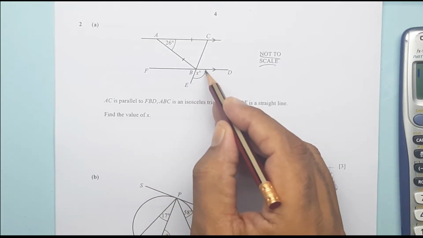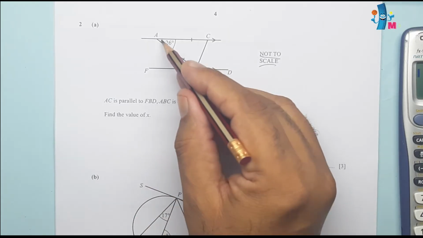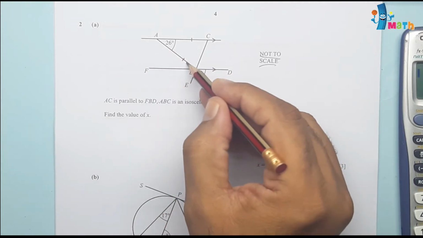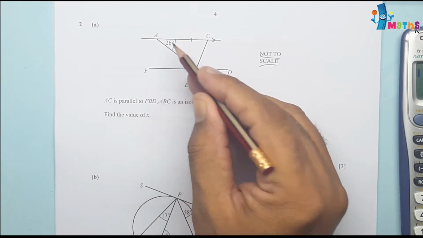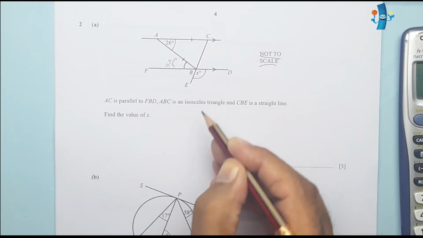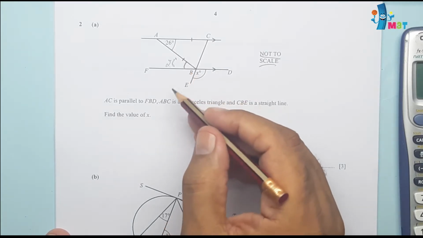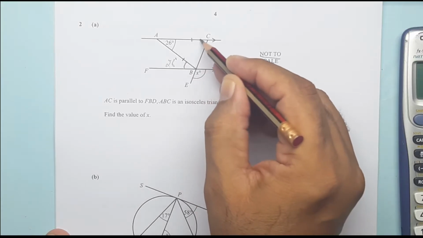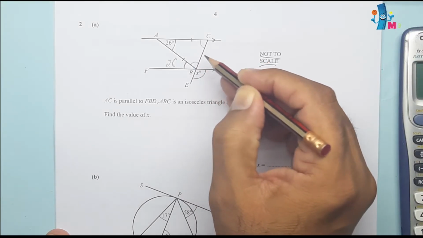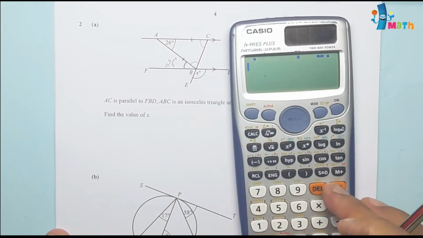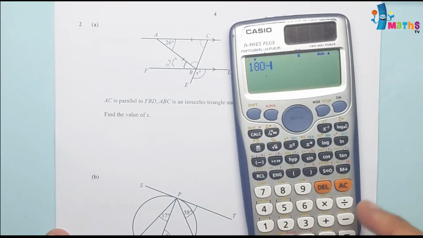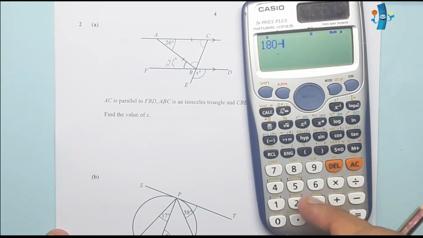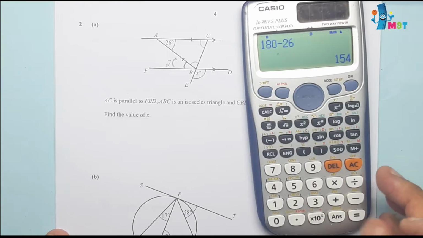This is X which we have to find. So this is 26, this is parallel to this, so this angle will be equal to this one, which is 26 degrees. And this is an isosceles triangle, so these two angles will be equal to each other. And 180 minus 26 will be equal to 154.